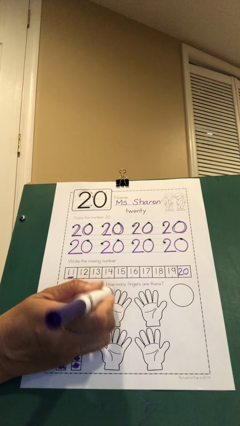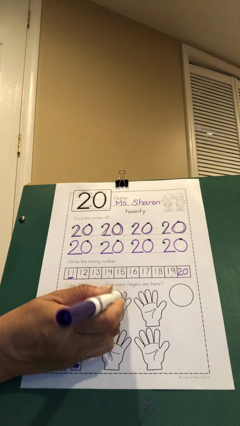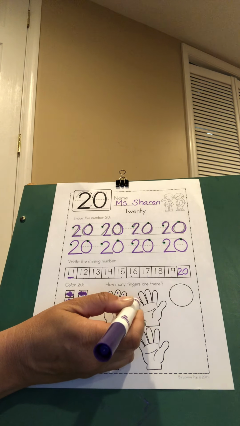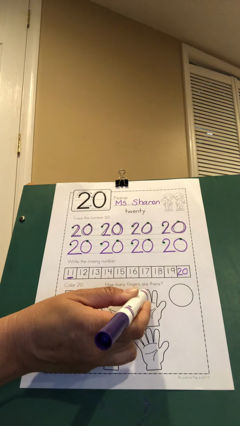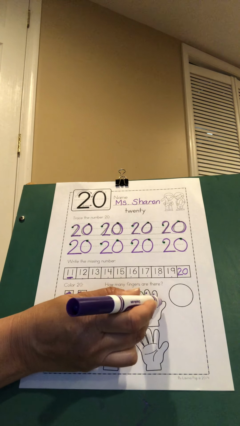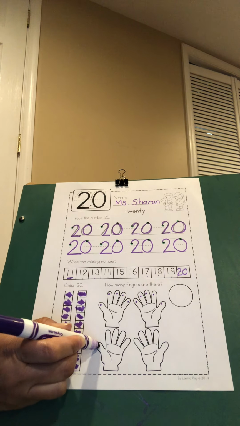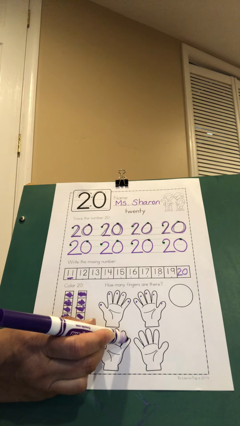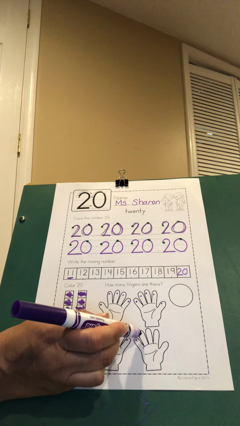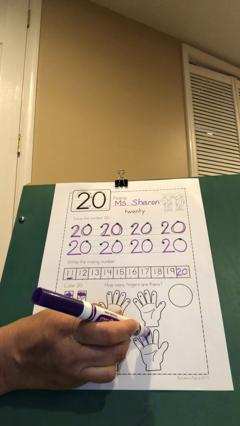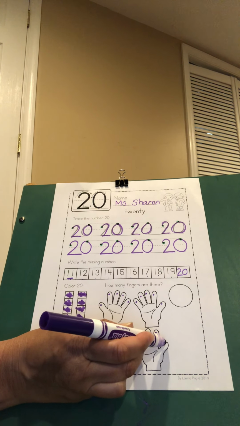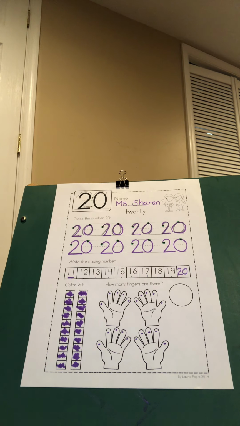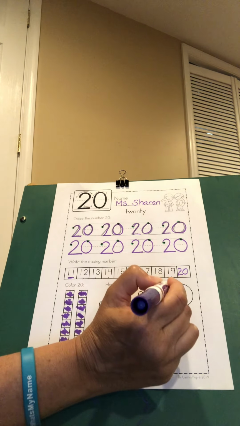1, 2, 3, 4, 5, 6, 7, 8, 9, 10, 11, 12, 13, 14, 15, 16, 17, 18, 19, 20. And then we'll write that 20 one final time in the circle.